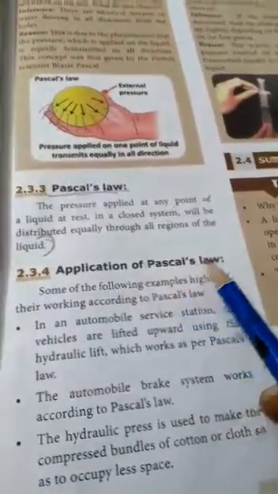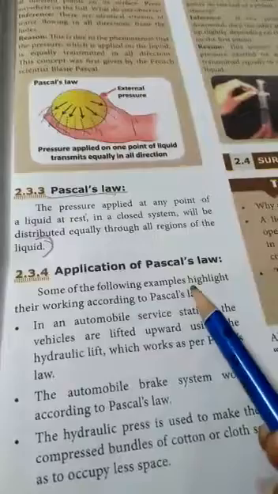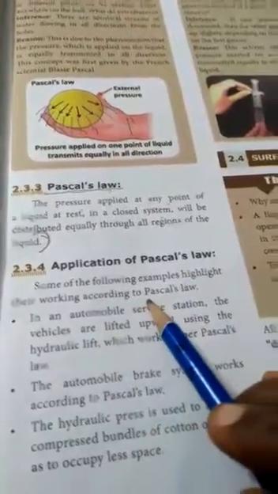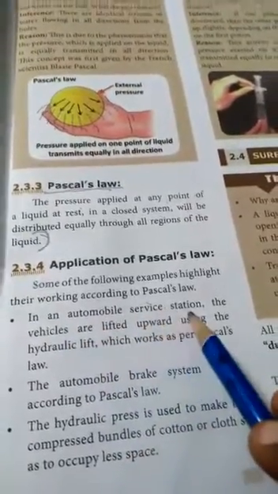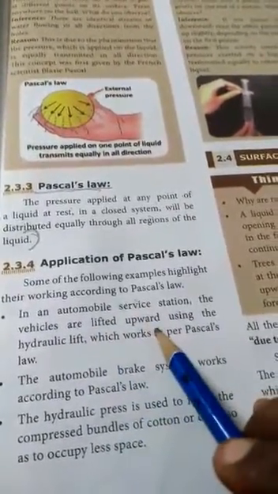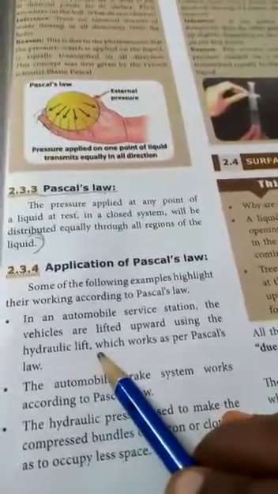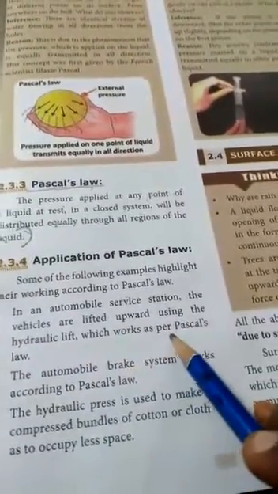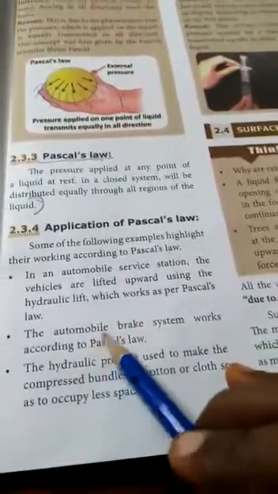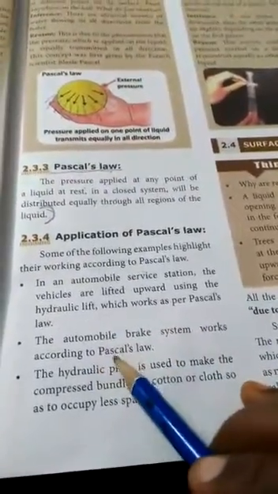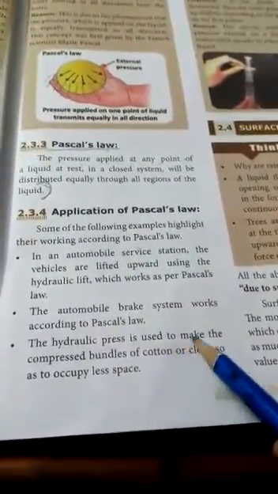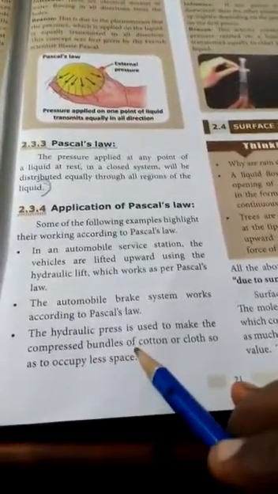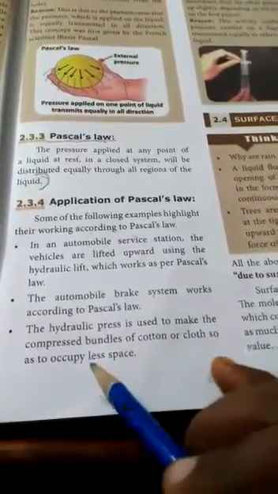Applications of Pascal's law. Some of the following examples highlight their working according to Pascal's law. In an automobile service station, vehicles are lifted upward using a hydraulic lift, which works as per Pascal's law. The automobile brake system works according to Pascal's law. Hydraulic pressure is used to make compressed bundles of cotton or cloth so as to occupy less space.